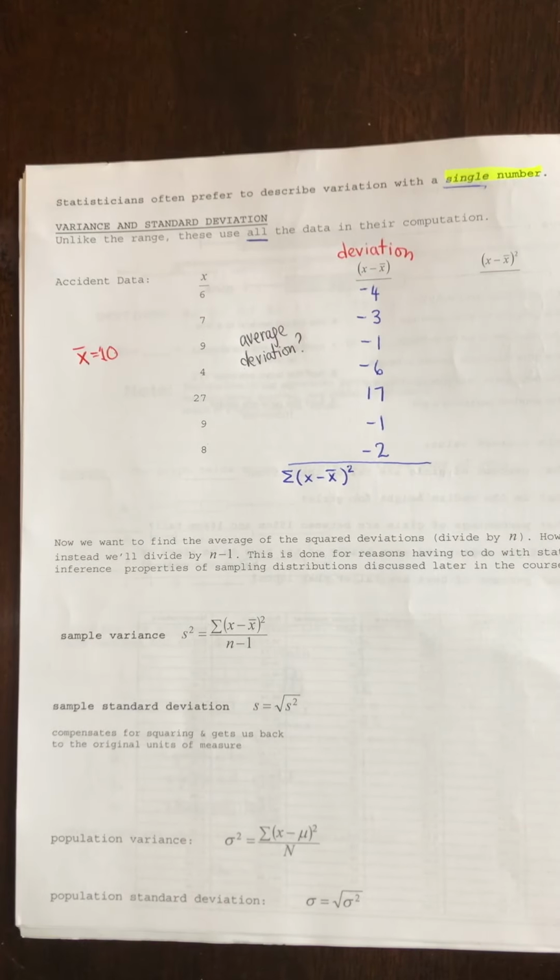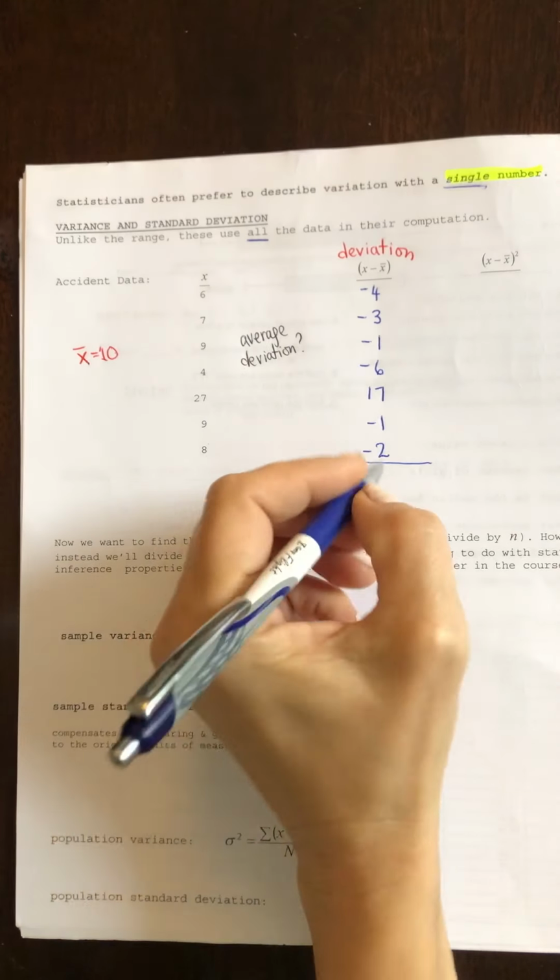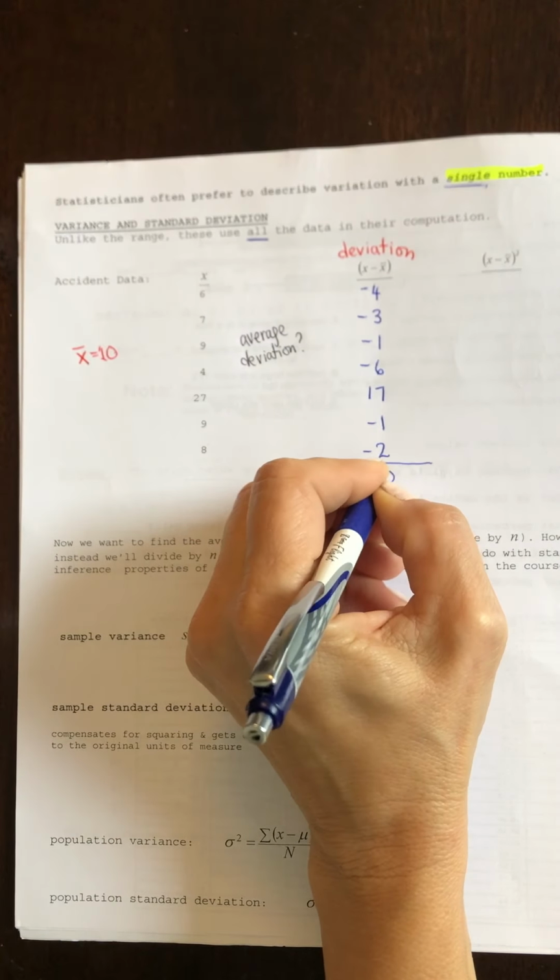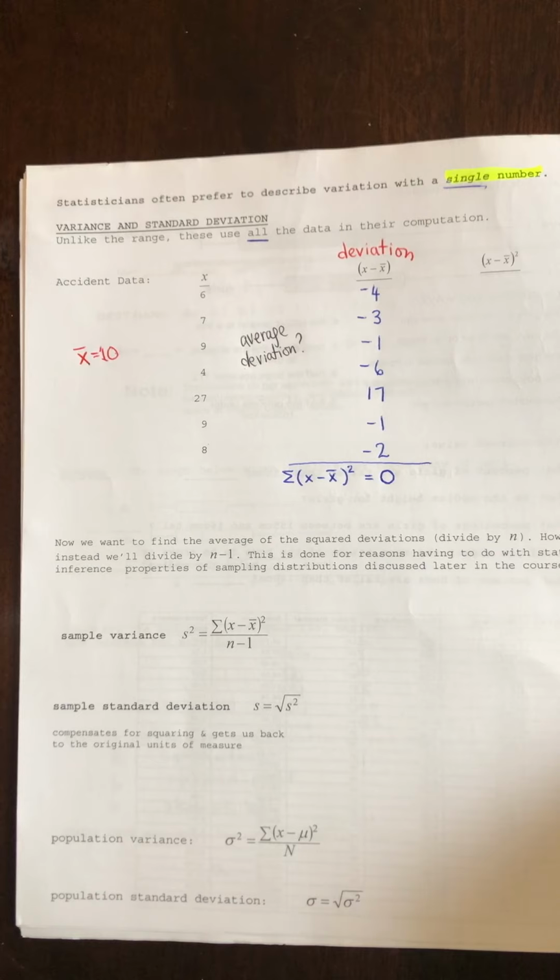Okay, and when you add up those values, I'm going to give you a minute to maybe kind of look at that a little bit. When we add up these deviations, what you're going to find is that these values add up to 0. Okay, and this is always going to be the case.